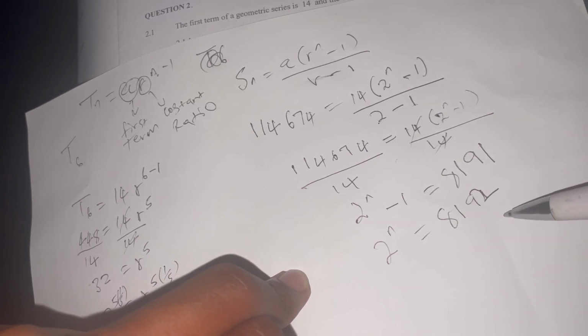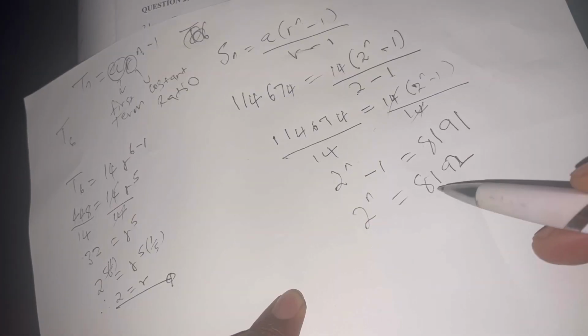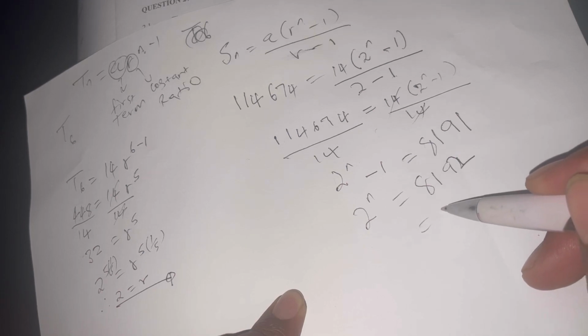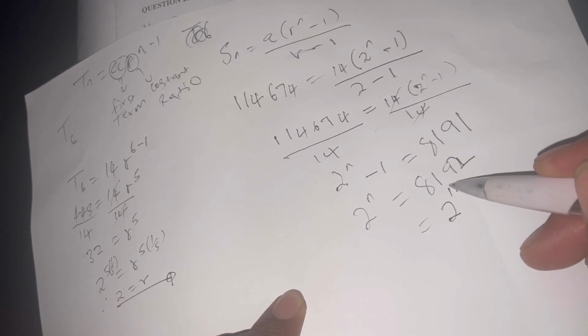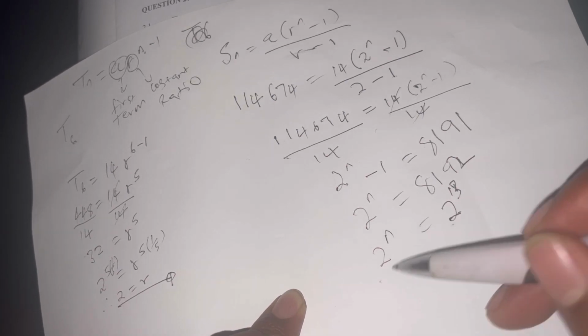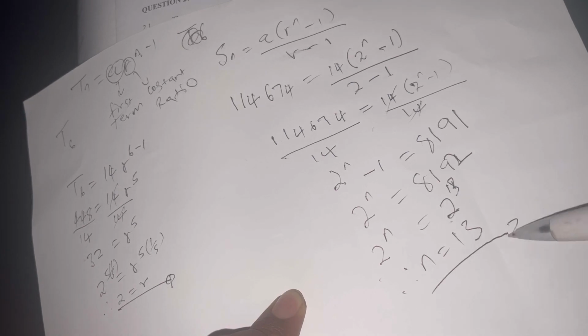Now this is what you have. Then you write this in exponential form. So 8192 can be written as 2^13, and the other side is 2^n. The bases are the same, you drop the bases. Therefore, n equals 13.